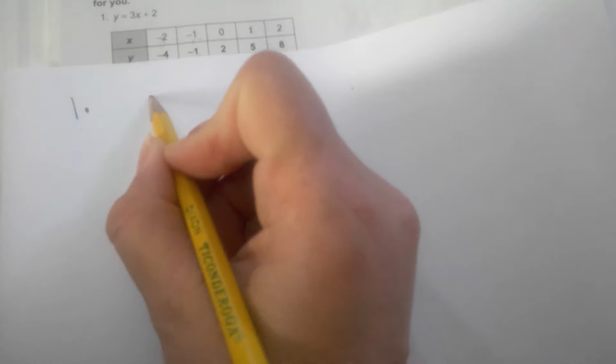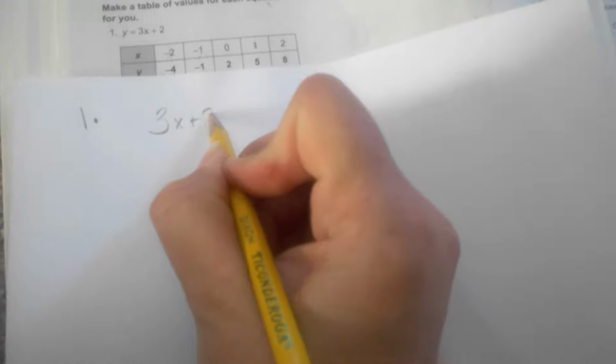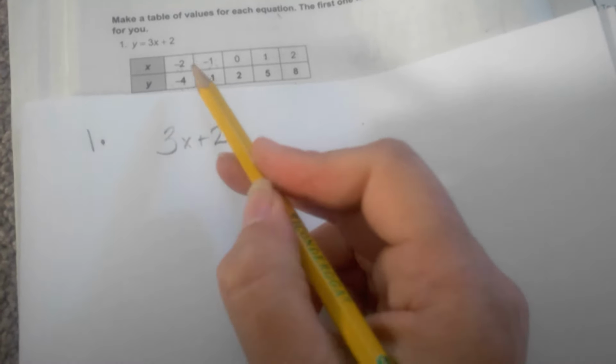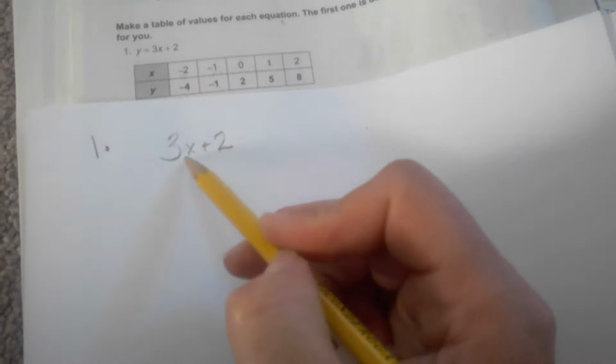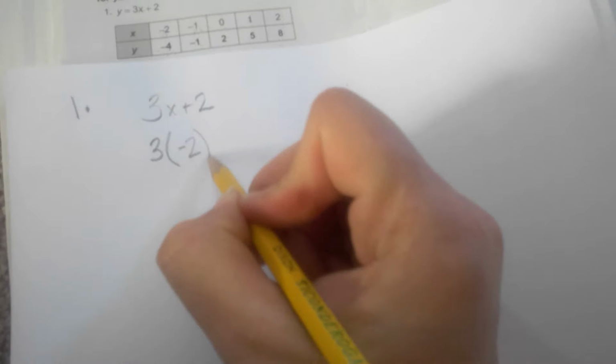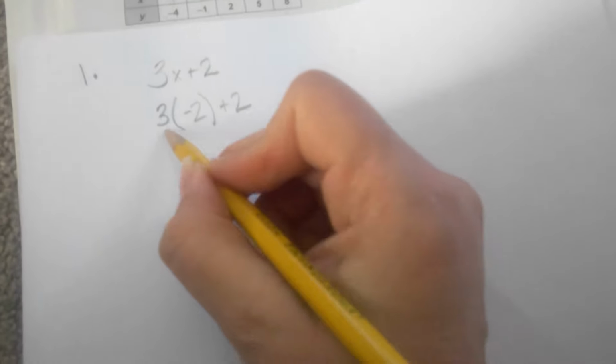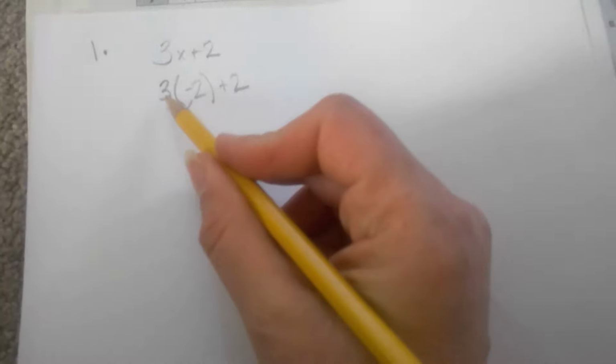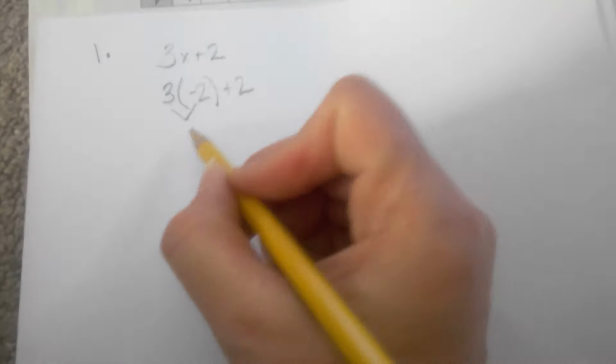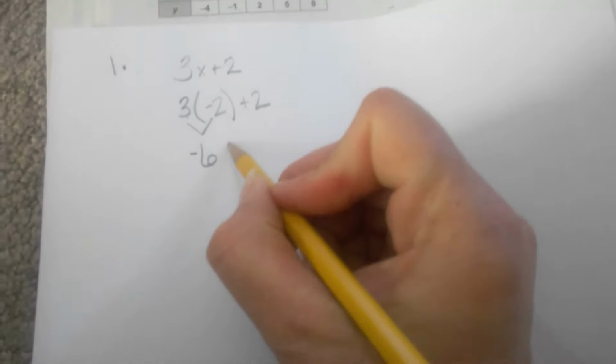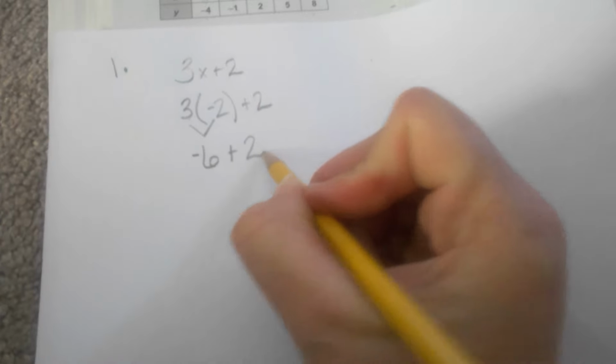So if we're given the equation 3x plus 2, we want to make sure that we are substituting the value that they give us for x into that variable. So we are going to say 3 times negative 2, and we carry down our positive 2. Okay, and then we are going to first multiply because of what PEMDAS tells us to do. So we have positive 3 times negative 2 is going to be negative 6. We carry down our positive 2.